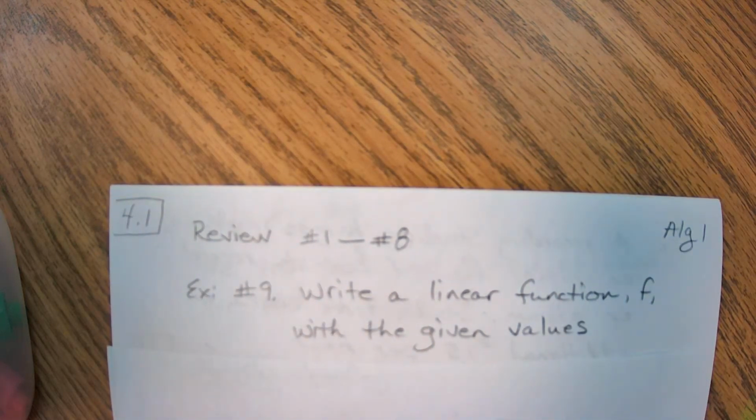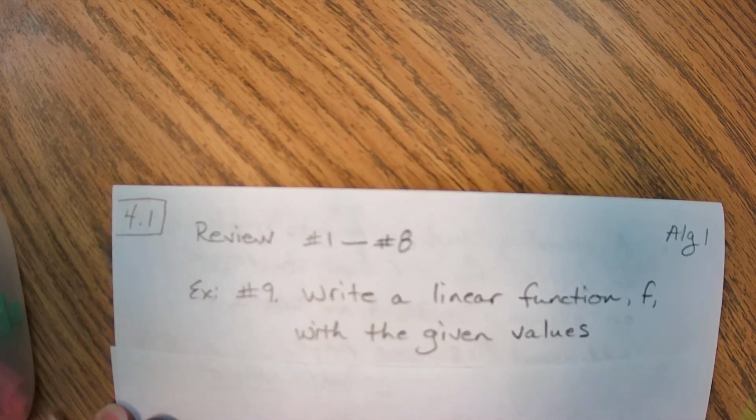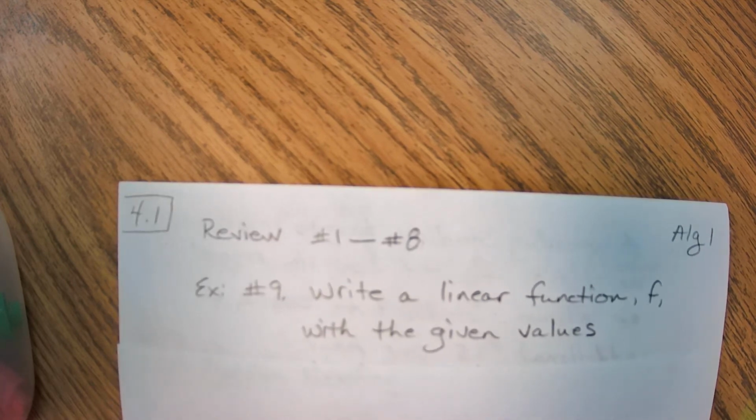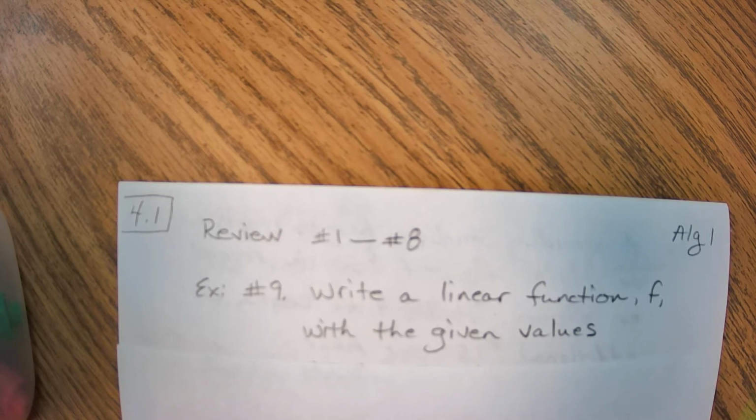Okay, this is Algebra 1, the beginning of Chapter 4, section 4.1. A lot of this chapter is going to be a review of what we've already done with linear graphs, linear functions. For this first section, number 1 through number 8 are all problems that you've already done, that we've been doing for the last 2 weeks. So I don't really need to show a new video on how to do that. You guys already have instruction on how to do that.